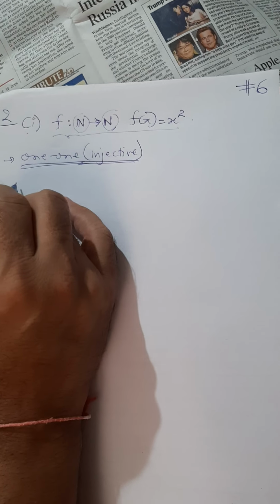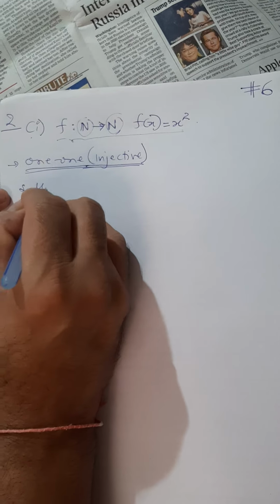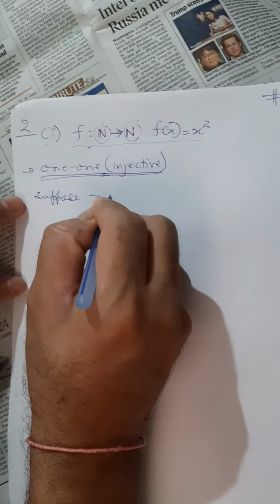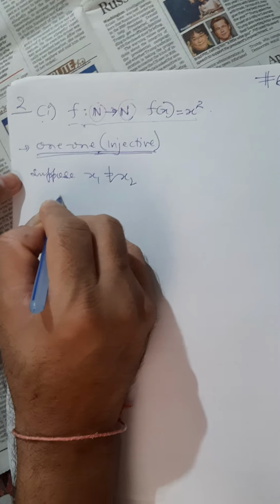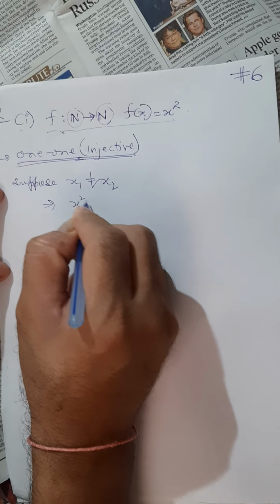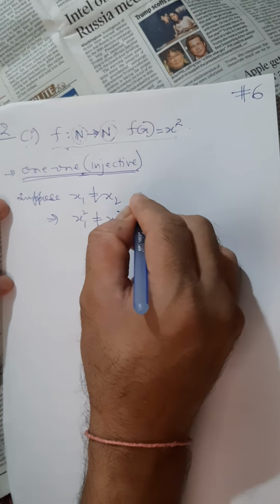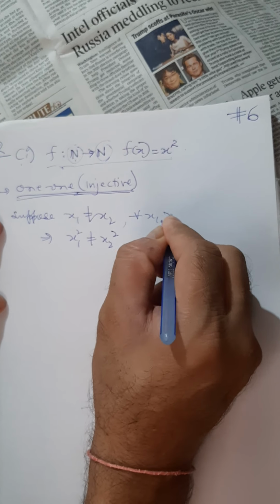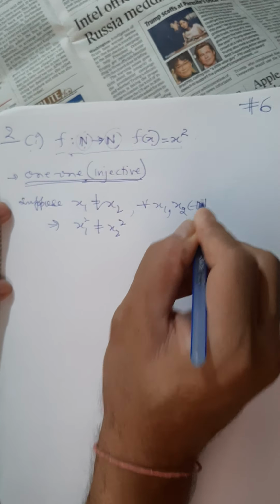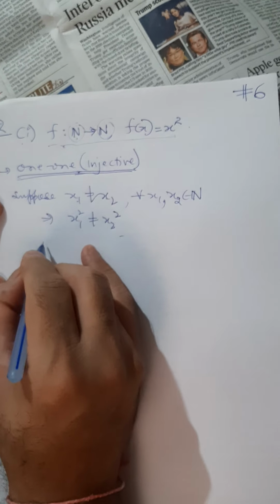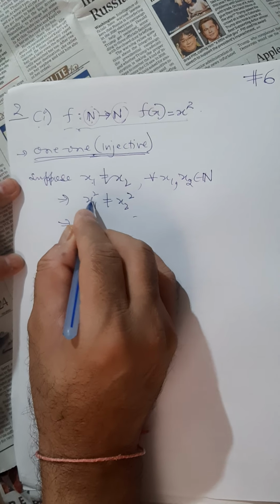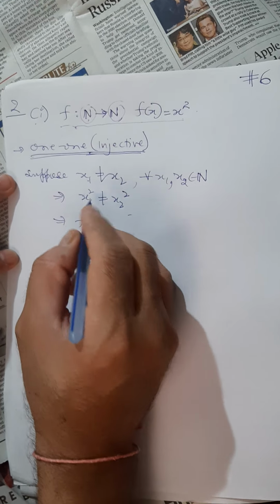So 1-1 part. Here suppose if I start with x1 not equal to x2, then obviously the squares are different because numbers are positive. For every x1, x2 belonging to the domain, remember. This you know. If numbers are different, their squares are different. Now what is f of x1, which is x1 square?